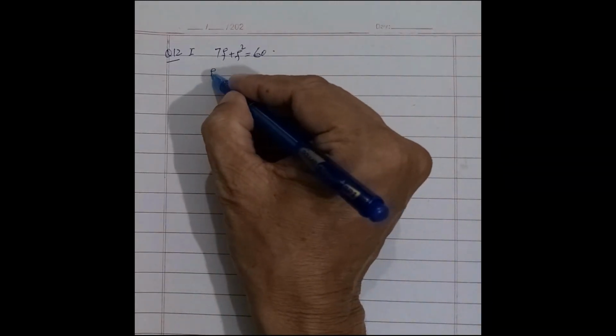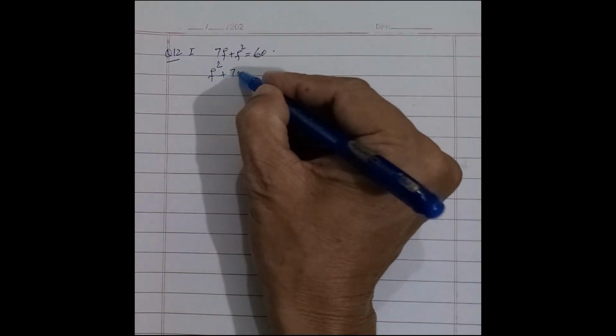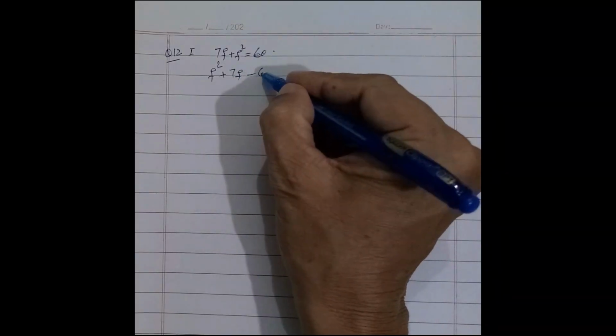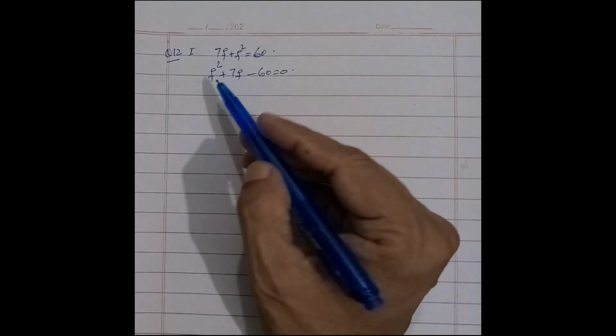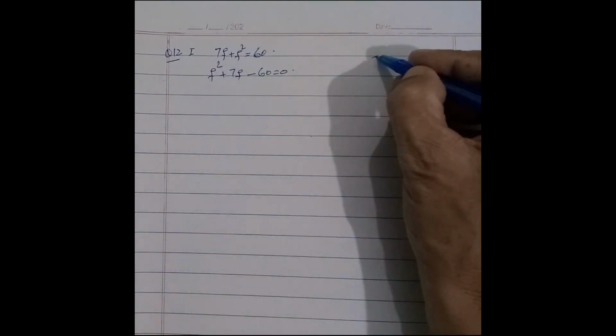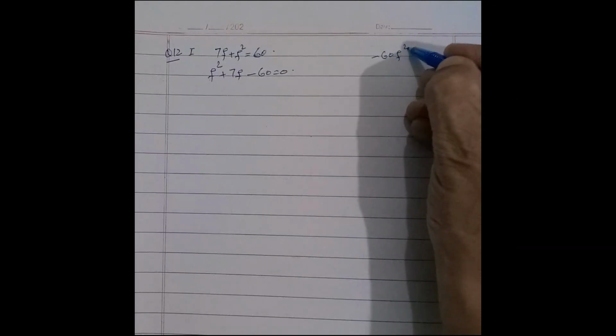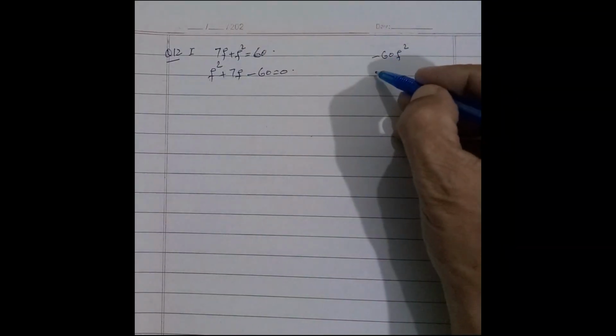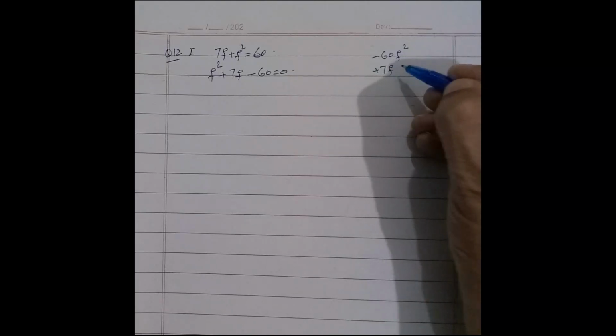Now we convert the question into a standard form, quadratic standard form, which is f square plus 7f minus 60 is equal to 0, in which we have f square multiplied by minus 60, which is minus 60 f square, and the middle value is 7f.